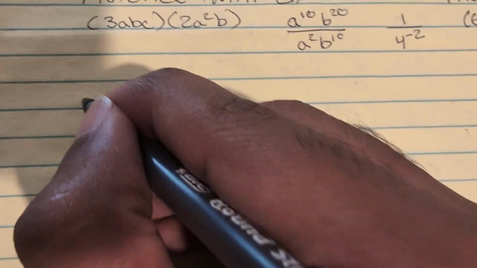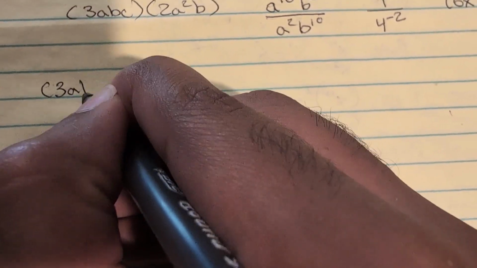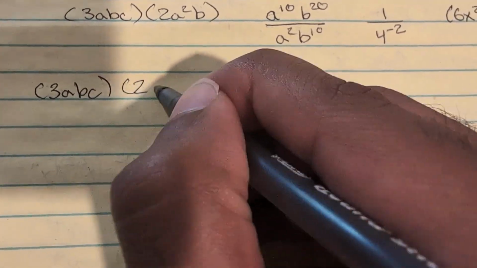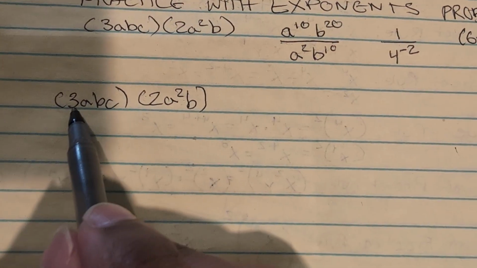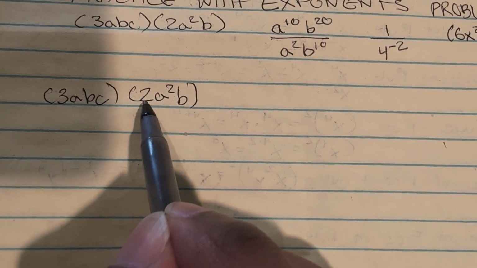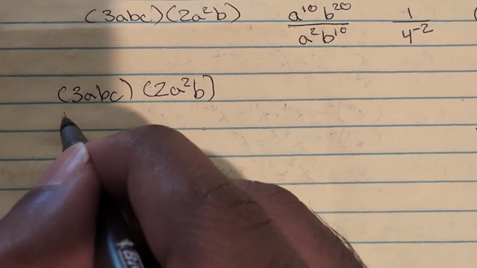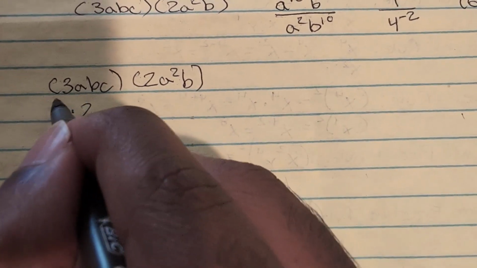In the first problem, it is 3abc times 2a squared b. In this one, we take each of these separate components and multiply them together. So this would be 3 times 2.